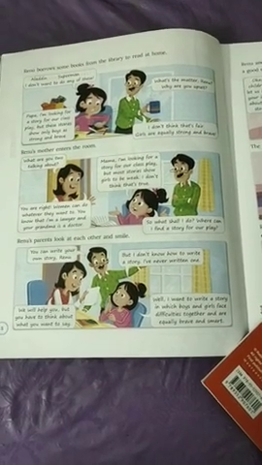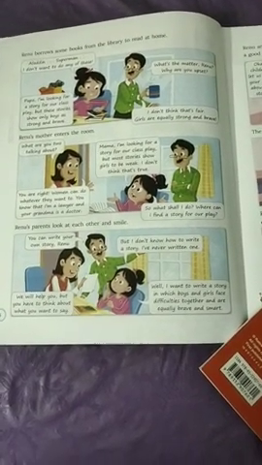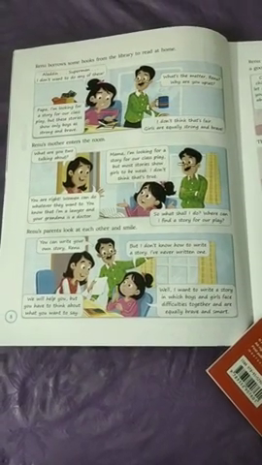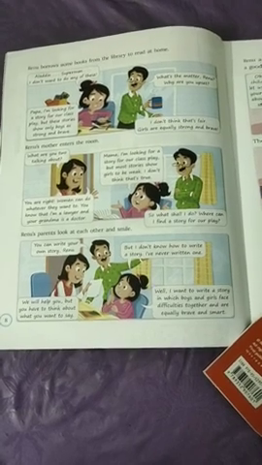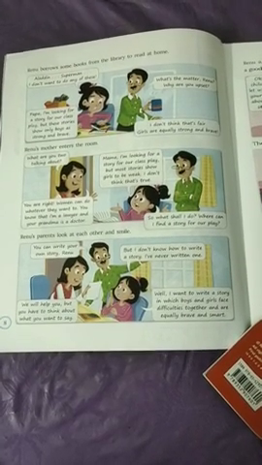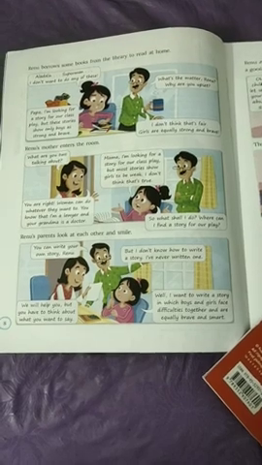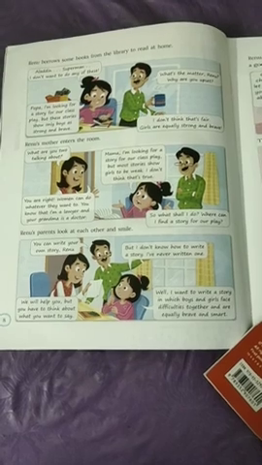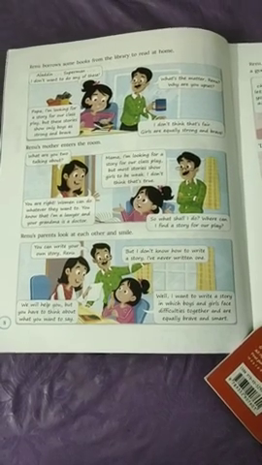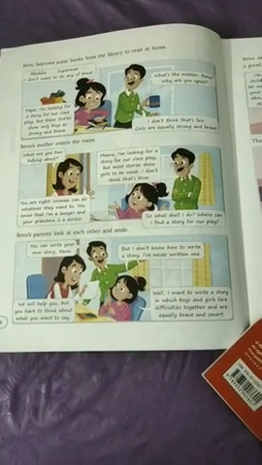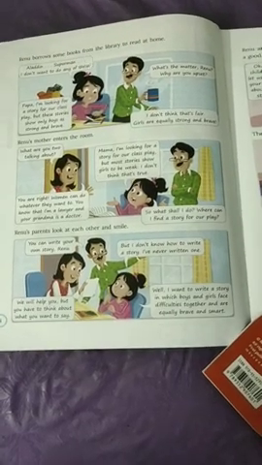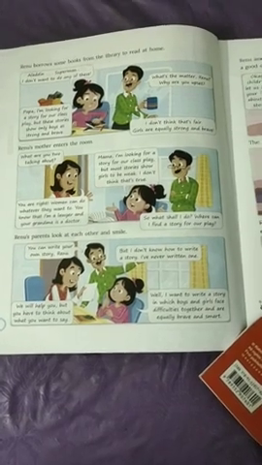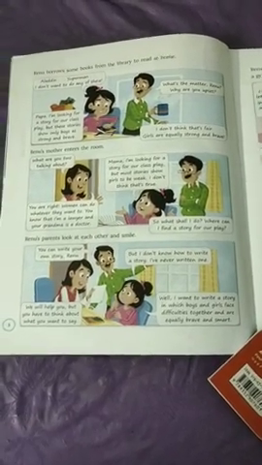So Renu's parents look at each other and smile. So then what happens? Renu's parents look at each other and they smile. Why? Her father says, you can write your own story, Renu. But I don't know how to write a story. I've never written one. We will help you, but you have to think about what you want to say. Well, I want to write a story in which boys and girls face difficulties together and are equally brave and smart.